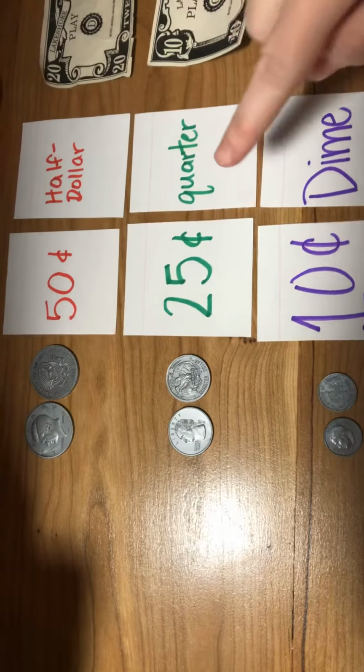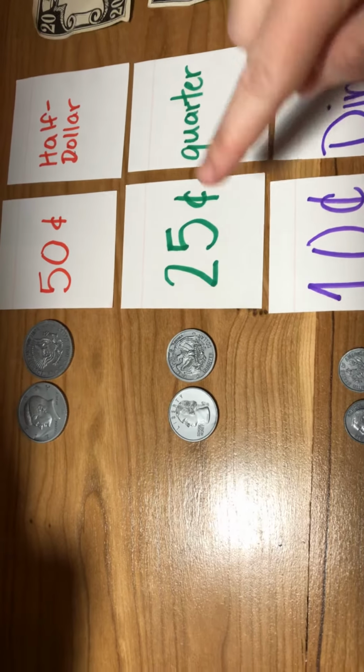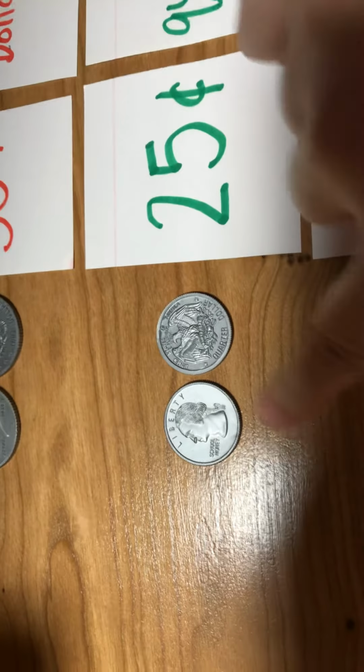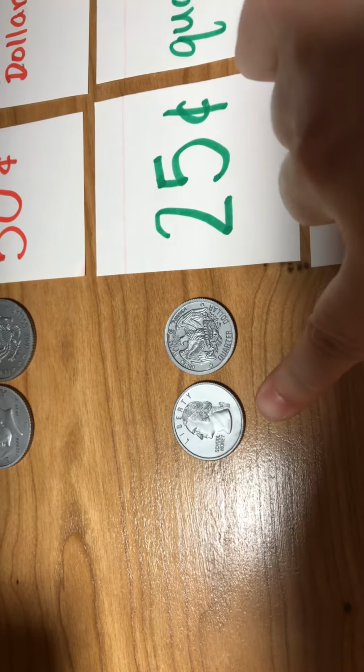Here's the quarter. 25 cents, a quarter is worth 25 cents. This is the tail side and this is the head side. On the head is George Washington.